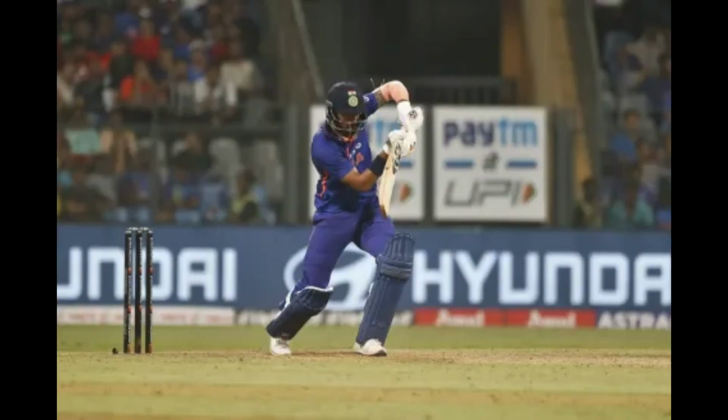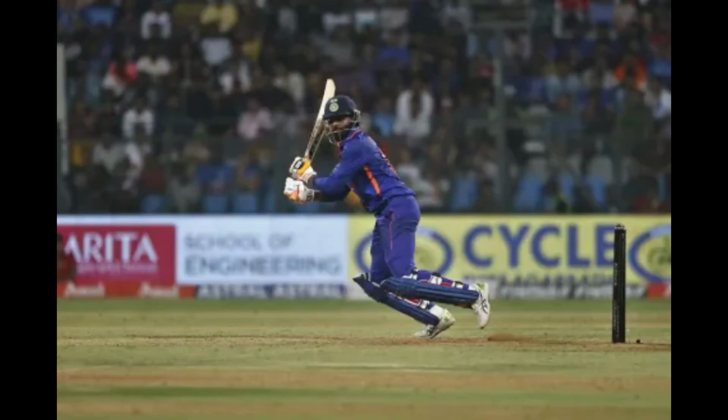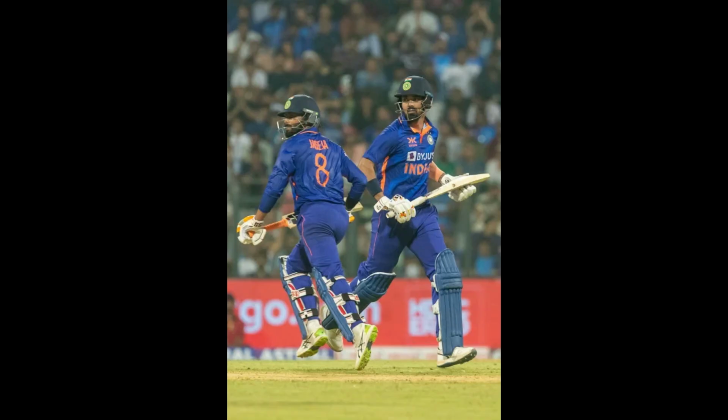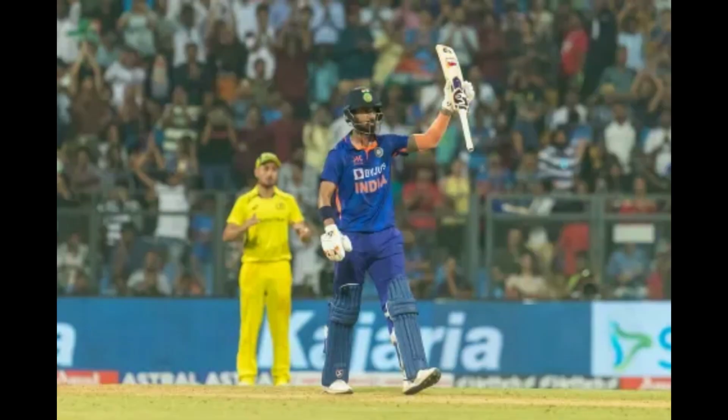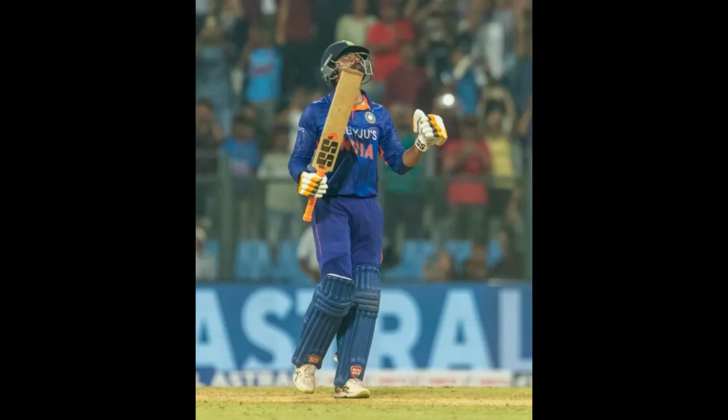23.6. Jadeja to Josh Inglis. 4. Josh Inglis brings out the reverse sweep and executes it perfectly. 27.3. Shami to Josh Inglis. 6. Hit hard. Short ball on off, sits up nicely for Josh Inglis. He stands tall and pulls it over backward square leg.